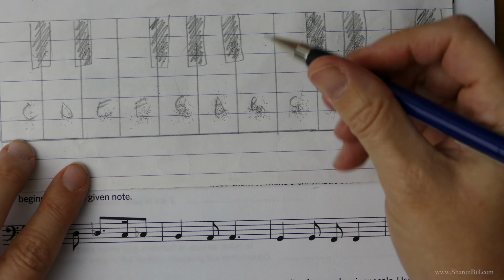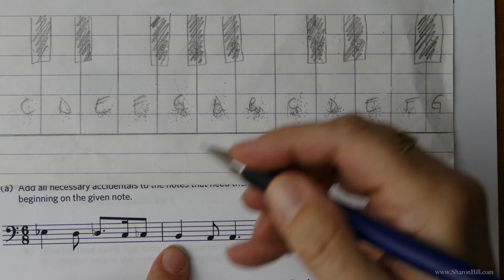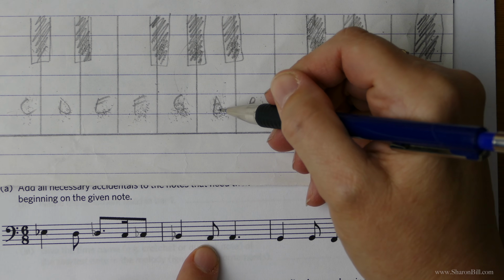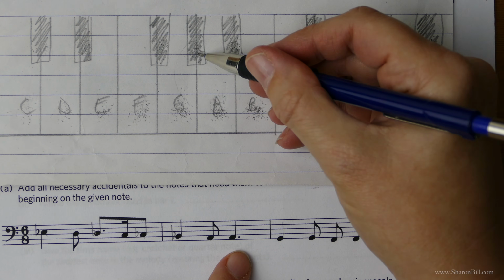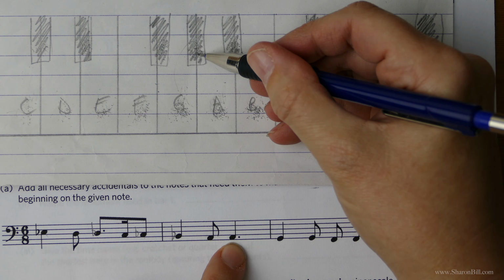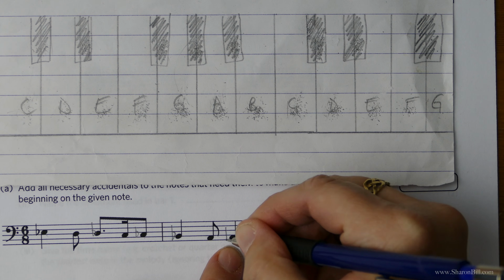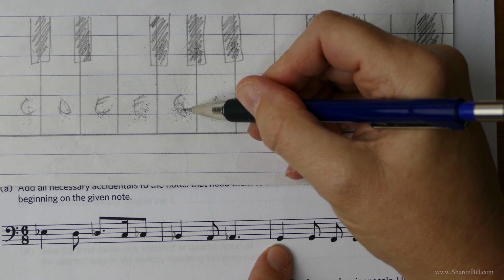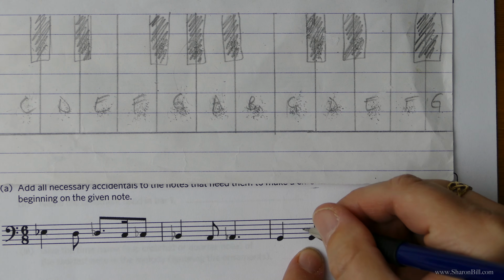So the next note we need is this one, and so that would be a B flat. So now we need an A, that's correct. Now we need this one here. We could call it G sharp, but because they've given us a note A head, we've got to call it A flat. Down again takes us to G. They've given us a note G head again, so we call that G flat.